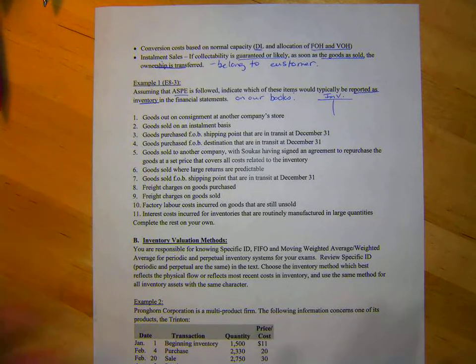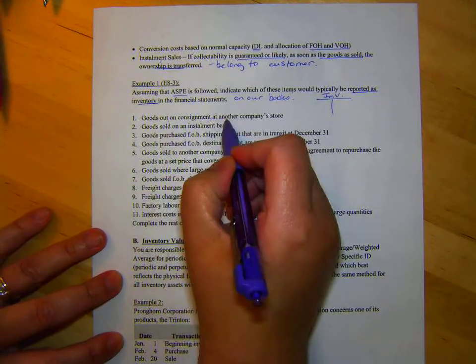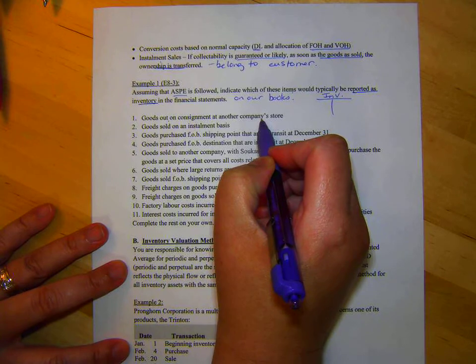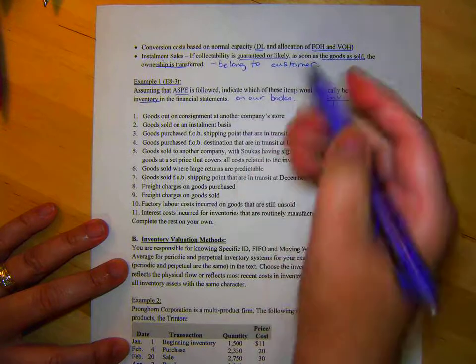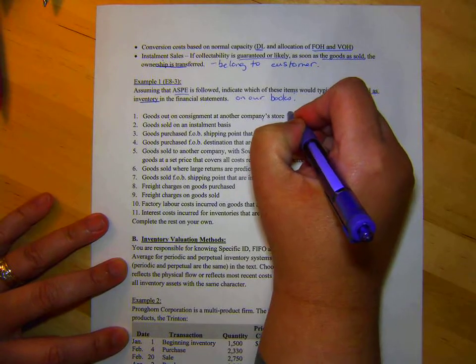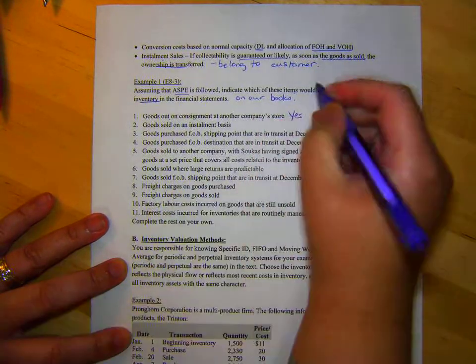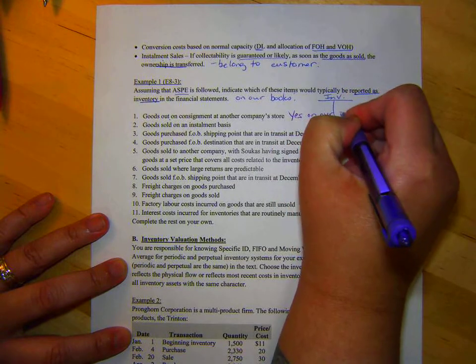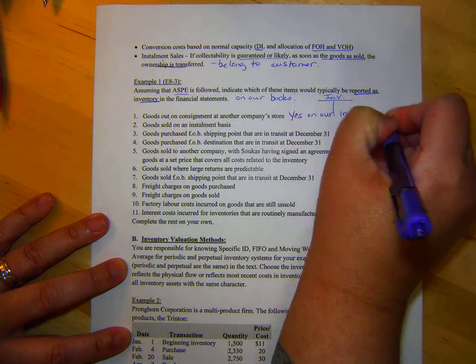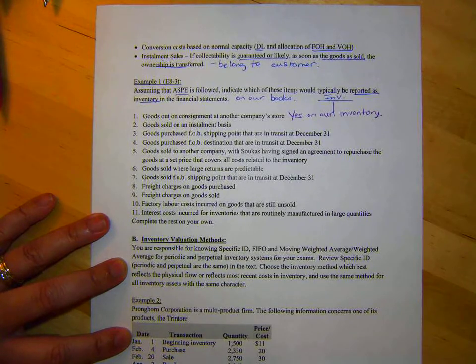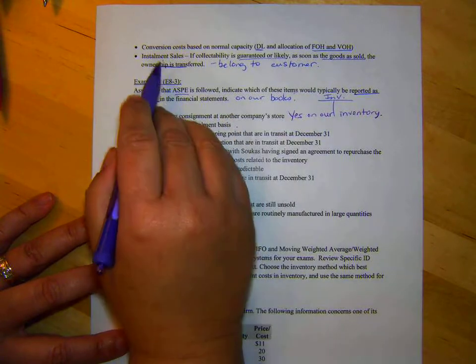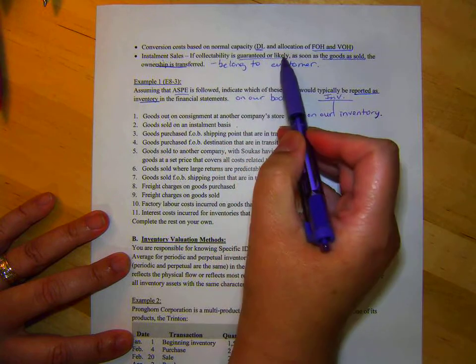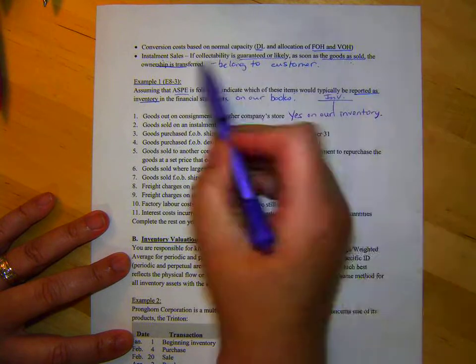Okay, so if we had goods out on consignment at another company's store, who owns them, us or them? So should it be on our inventory? Yes, it would be on inventory. On our inventory, that's what the S means. Goods sold on an installment basis. So are they going to be on ours? So what does it say up here? If collectability is guaranteed or likely, as soon as the goods are sold, the ownership is transferred.